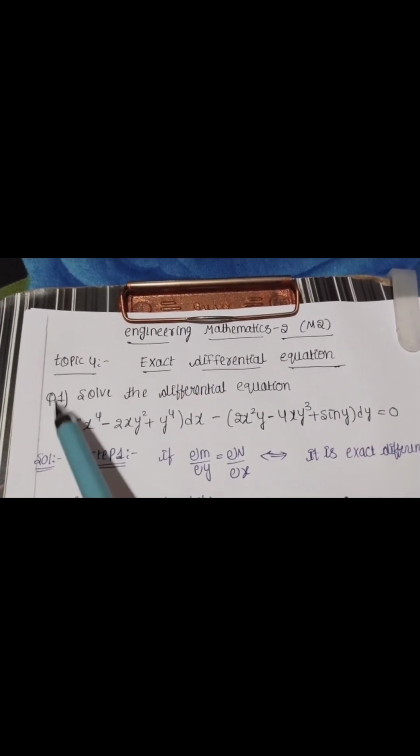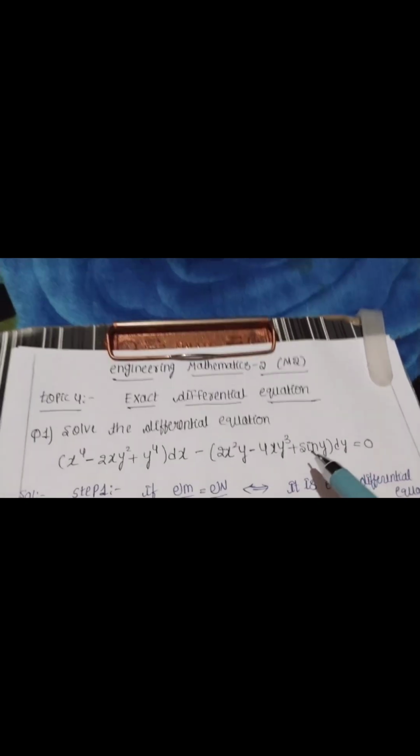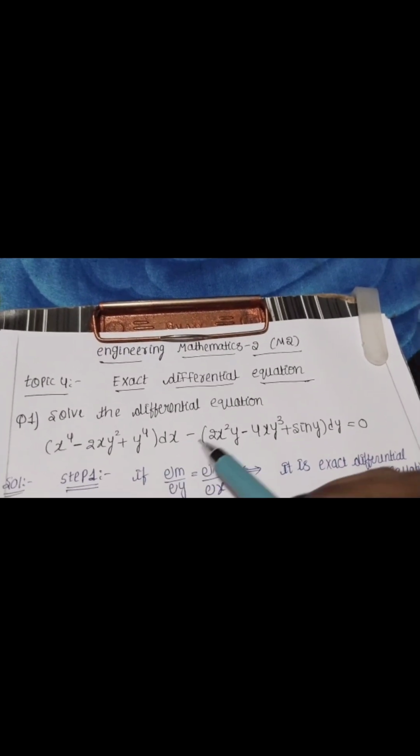Hello everyone. So as we have headed towards topic 4, which is exact differential equation, question 1 of topic 4 is to solve the differential equation. This differential equation we have to solve. So before starting the solving, let me say something about exact differential equation.